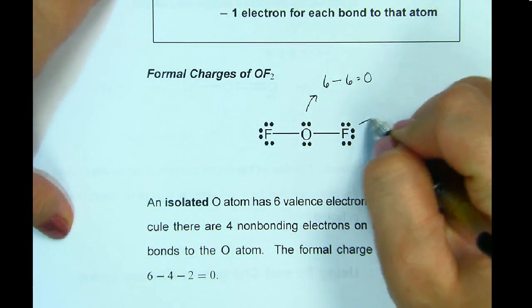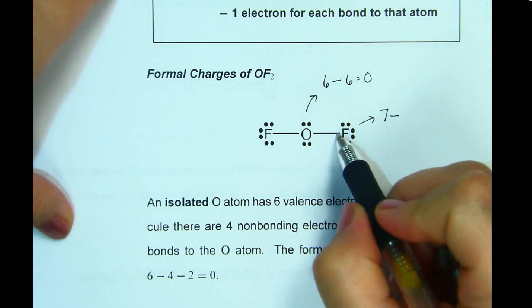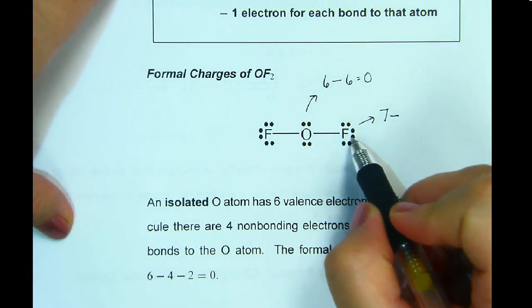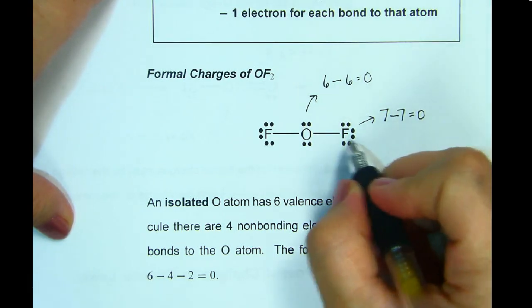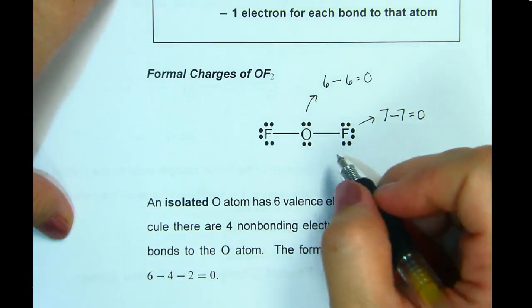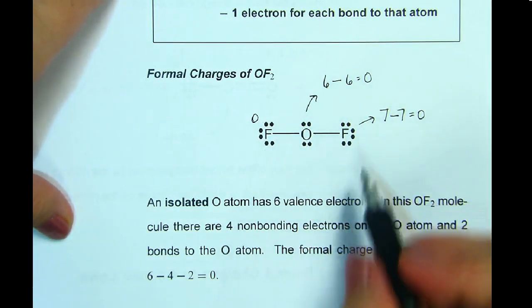For my fluorine atom, it has a valence of 7 minus 1, 2, 3, 4, 5, 6, 7. 7 minus 7 gives each of these fluorine atoms a formal charge of 0 as well. And so we can put a 0 there because these are the same math.